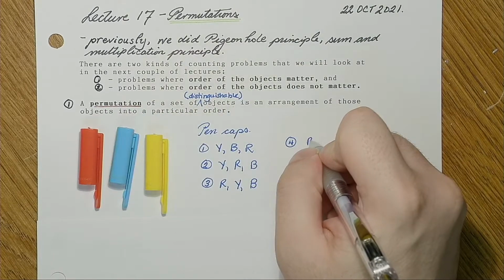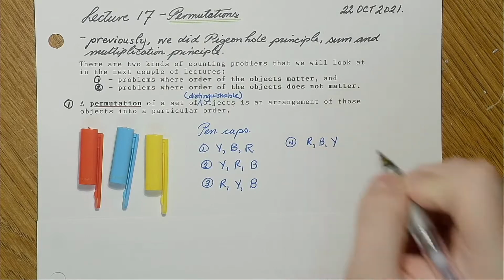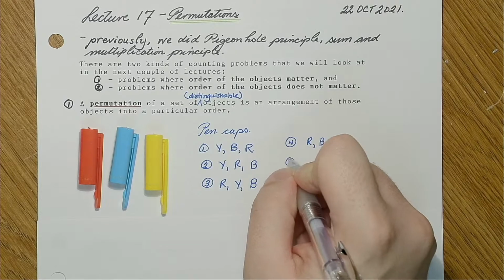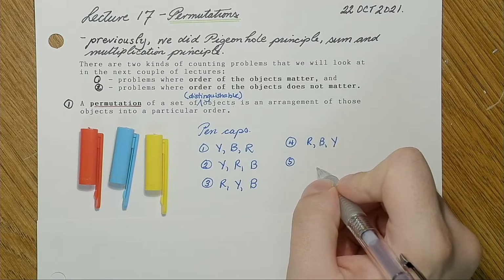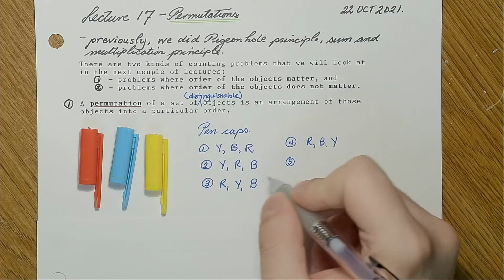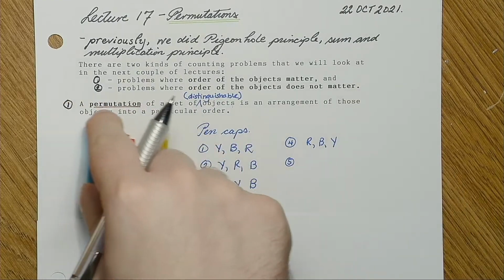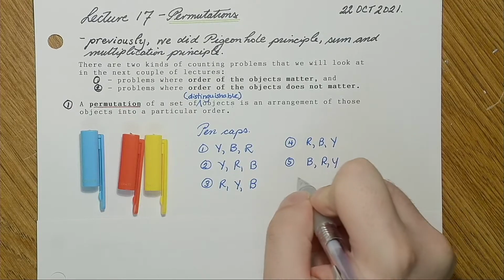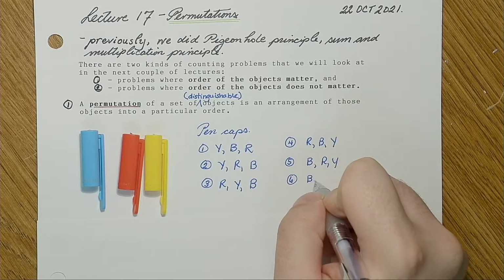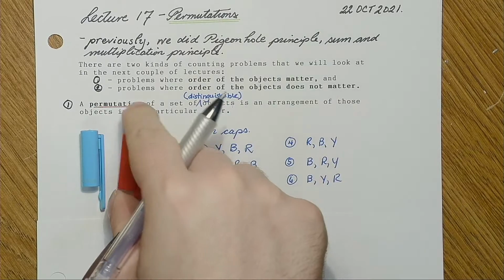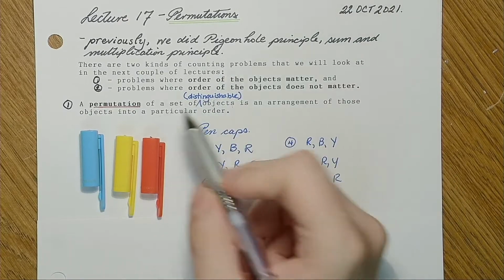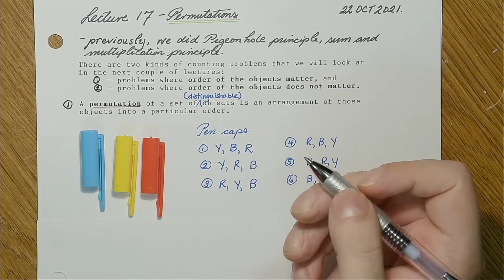I can have red, blue, yellow. And the last two are blue, red, and yellow, and lastly, blue, yellow, and red. So there's 6 ways of organizing these into an order, or a permutation.